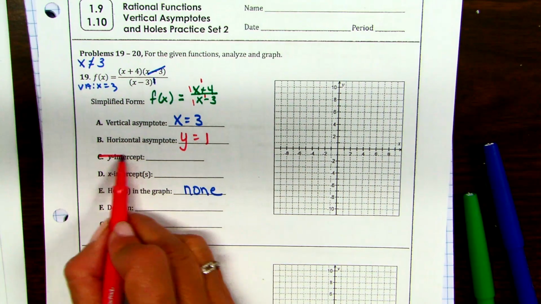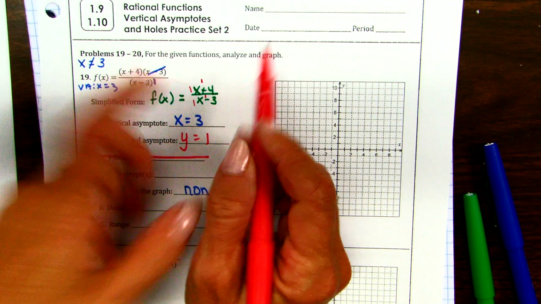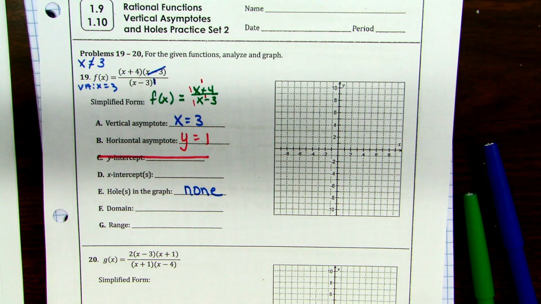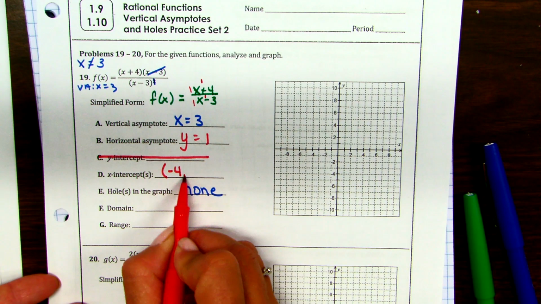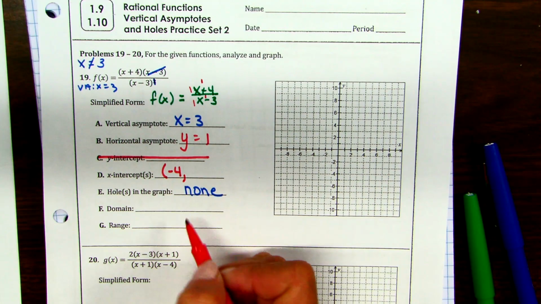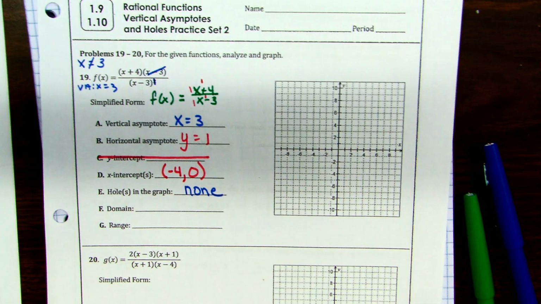We're not going to do the y-intercept. You're welcome. X-intercepts come from the numerator. X + 4 is in my numerator, and it didn't cancel. There was never an x + 4 in the denominator that could have affected its status as an x-intercept. So x + 4, set it equal to 0, you get -4. Intercepts are points. So what's the y value of an x-intercept? 0, right? If you're on the x-axis, your y value is 0, always.